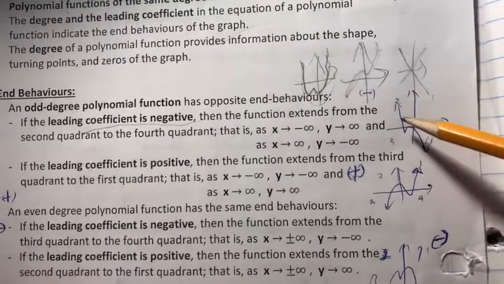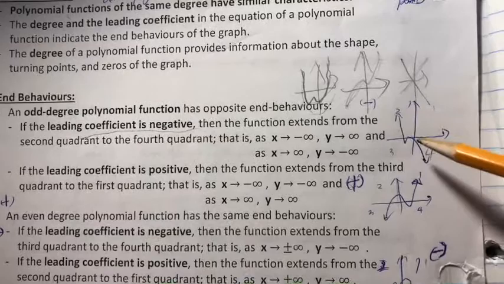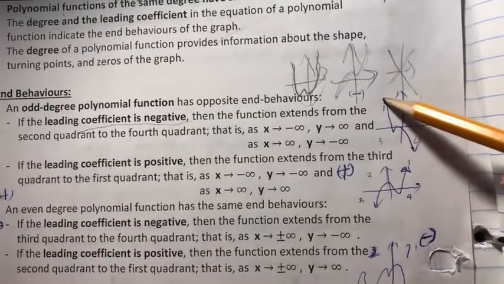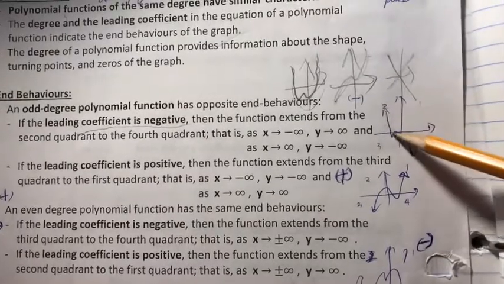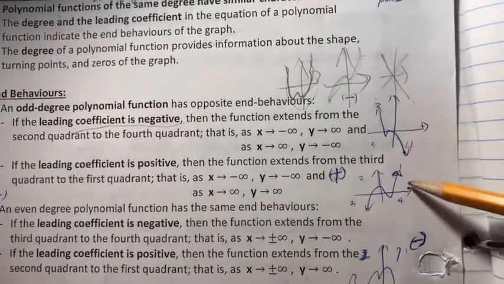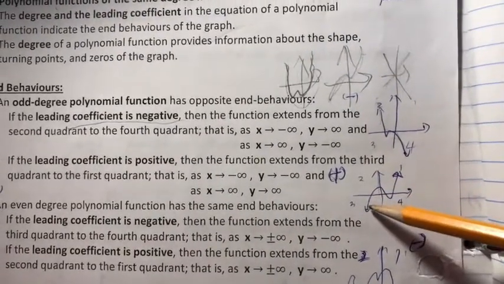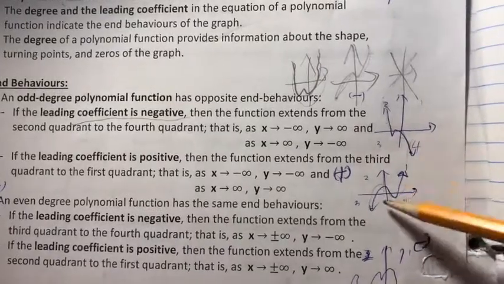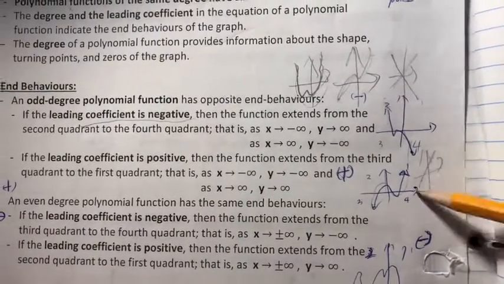So same thing to anything, to odd function. If you have a negative leading coefficient, you're just going to have a negative trend, from bigger to smaller. Okay. If that's a positive leading coefficient, you're just going to have similar. Just remember same thing with the linear.